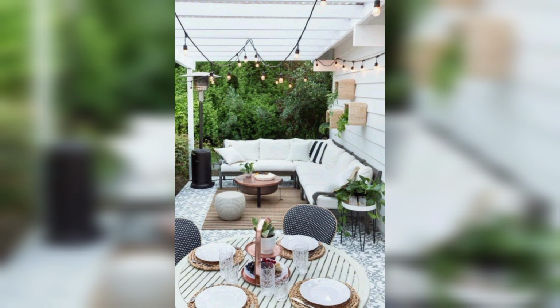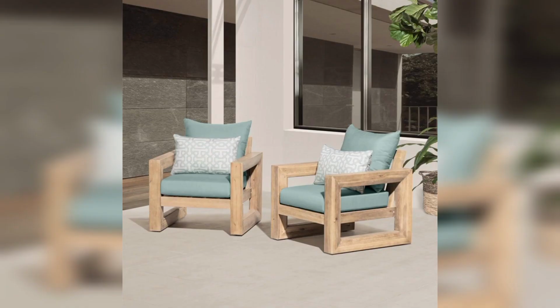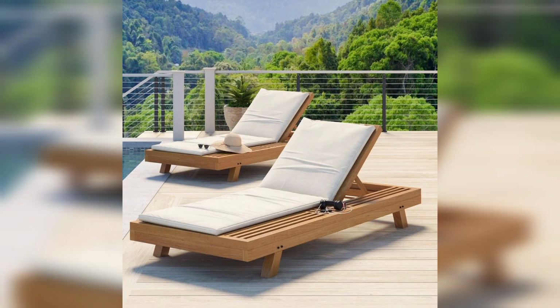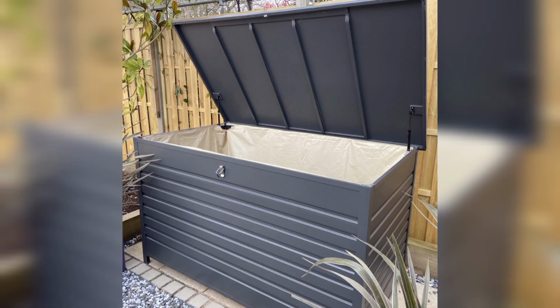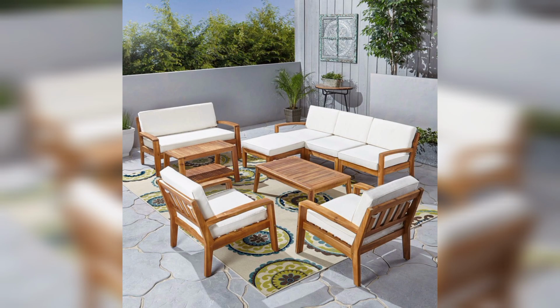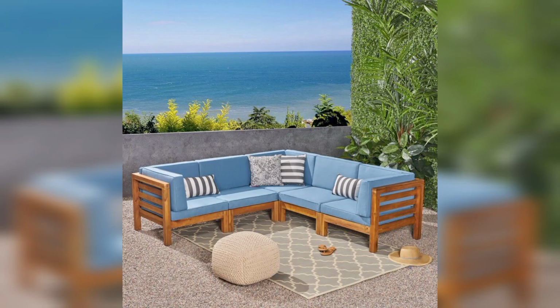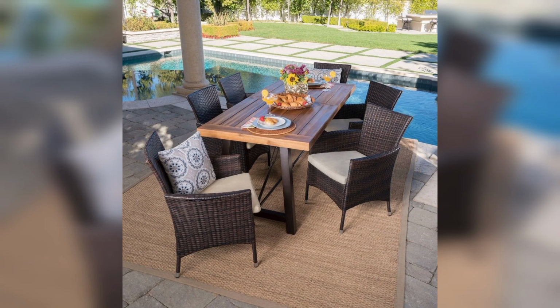These designs seamlessly blend comfort, aesthetics, and function, transforming your outdoor area into a cozy haven that mirrors the elegance of your indoor space.